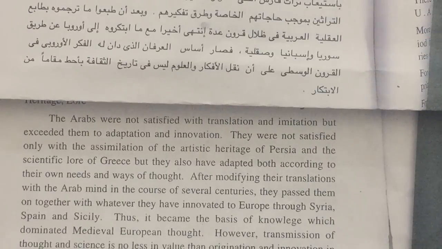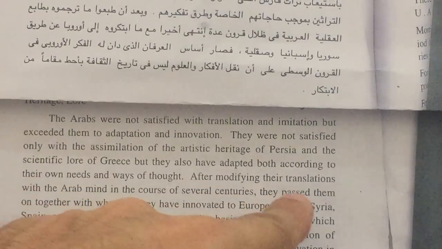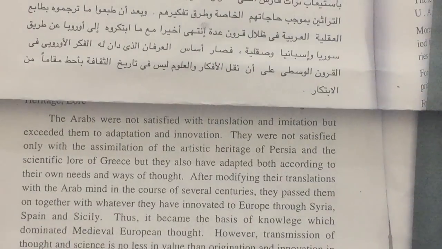They did not actually, after modifying, that's what it says here in English, after modifying their translations with the Arabic mind. I wouldn't say it with the Arabic mind. What I would say is modifying their translations according to the Arabic way of thinking, or to the Arabic thinking, or to the Arabic mentality. Okay, modifying according to the Arabic mentality, or in the way people see it in the Arab world.